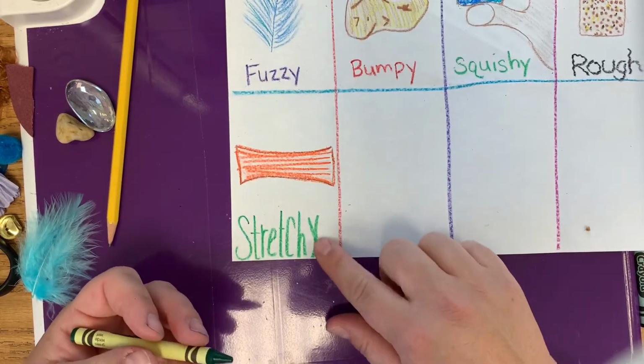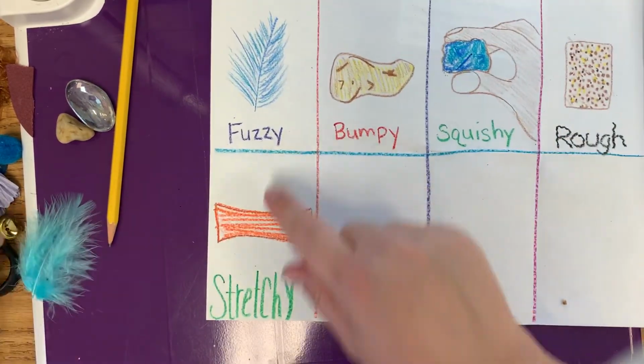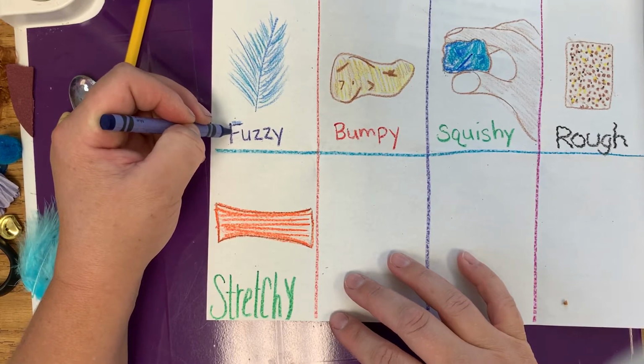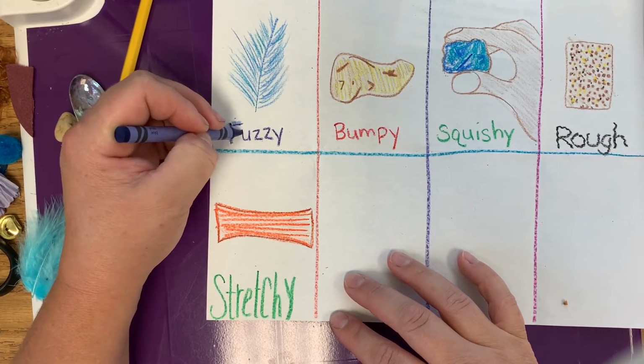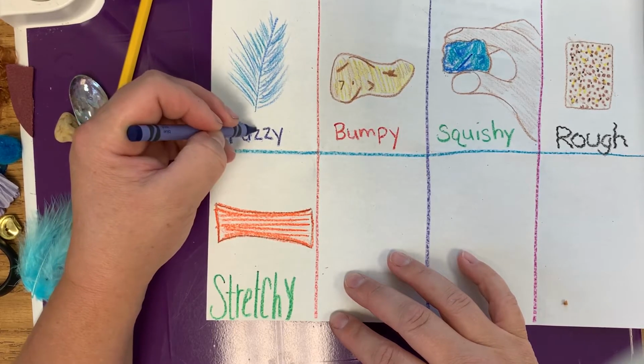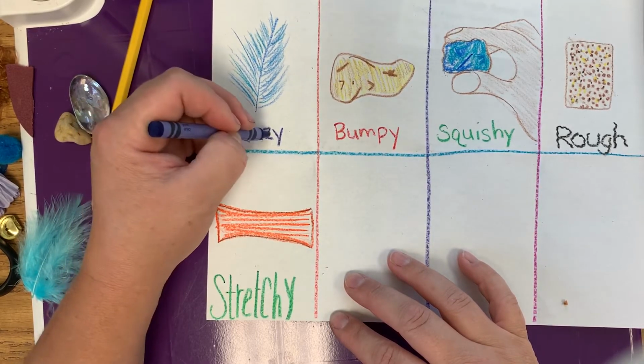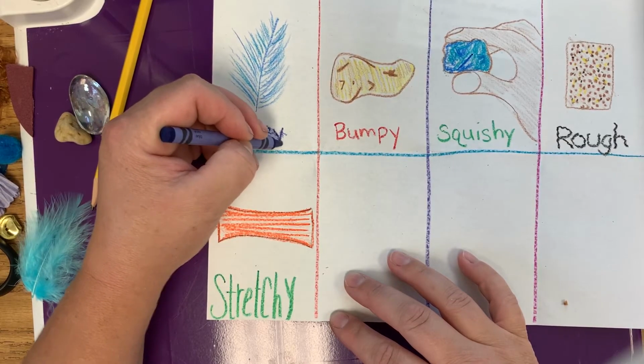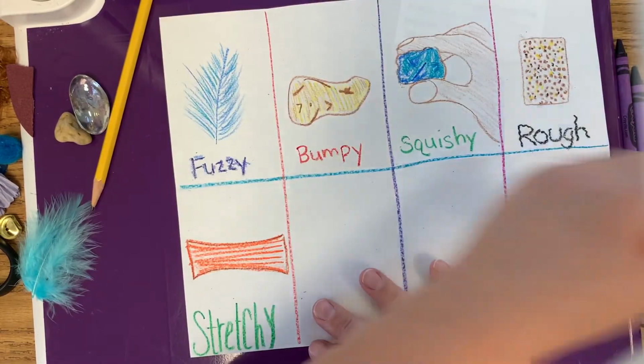Oh, that was fun. I like that, stretchy. I should have maybe tried to do that with all my other words too. I could probably go back in. Oh, look at that fuzzy texture. That's so cute. Maybe I'll make all my other words also have the texture on them. I bet you I could.